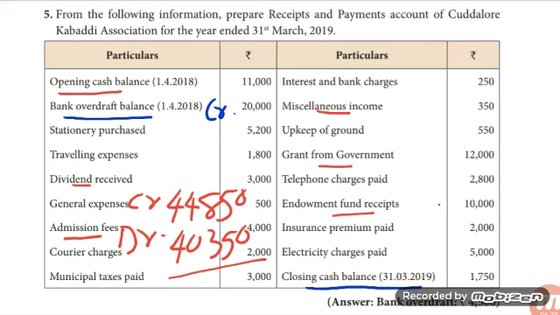Credit side items are: by stationery purchased 5,200; by traveling expenses 1,800; by general expenses 500; by courier charges 2,000; by municipal taxes paid 3,000; by interest and bank charges 250; by upkeep of ground 550; by telephone charges paid 2,800; by insurance premium paid 2,000; by electricity charges paid 5,000.